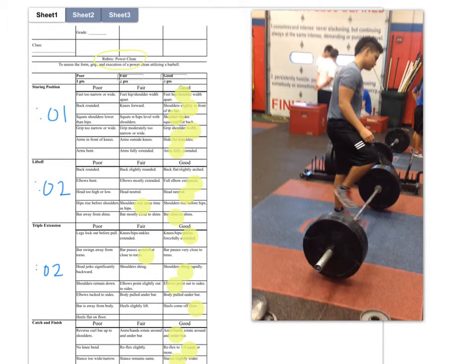So in this rubric, you'll see that there are 4 different parts. There's the starting position right here, liftoff, triple extension, and then down here is the catch and finish. I'm going to start up here where it says starting position. I'm going to grade myself. I put 0-1 in blue because that's the point at where he's in his starting position. So his feet are shoulder width apart. So I gave myself a mark on that. Shoulder slight in front of the bar.